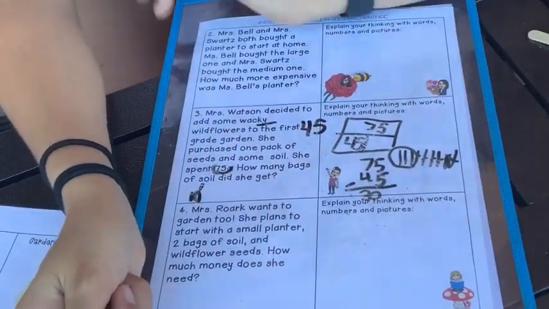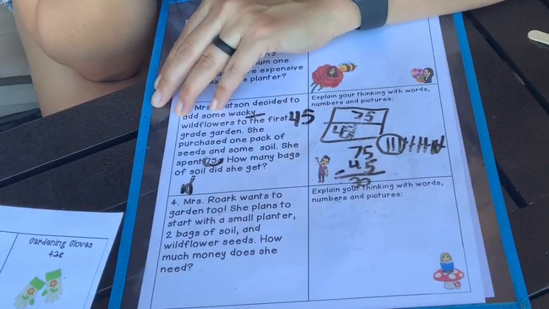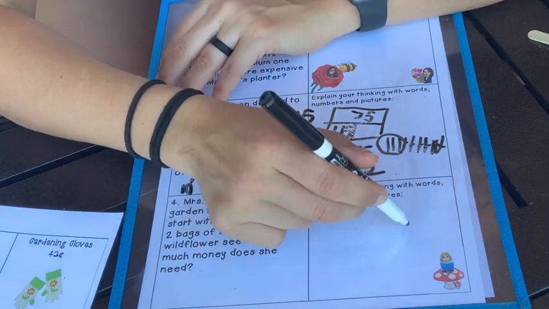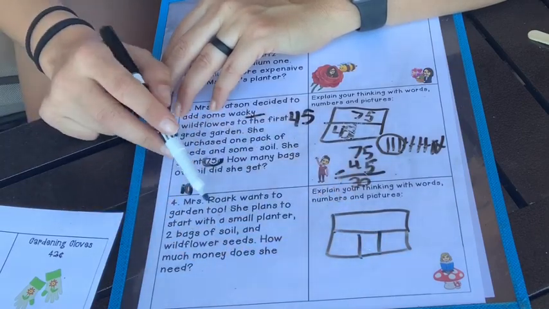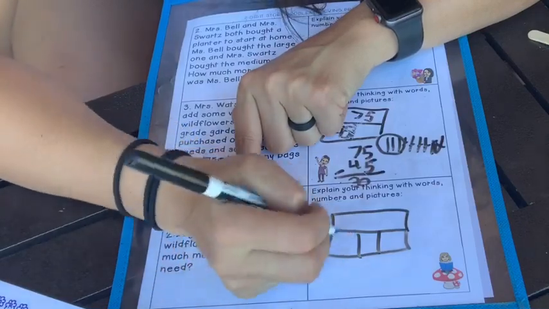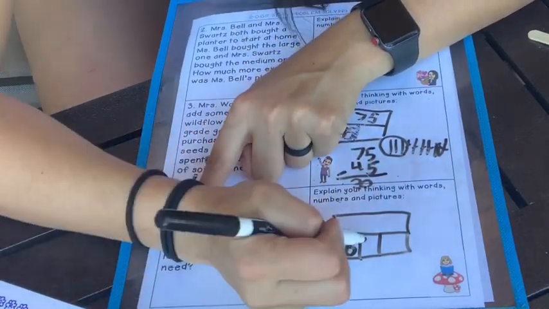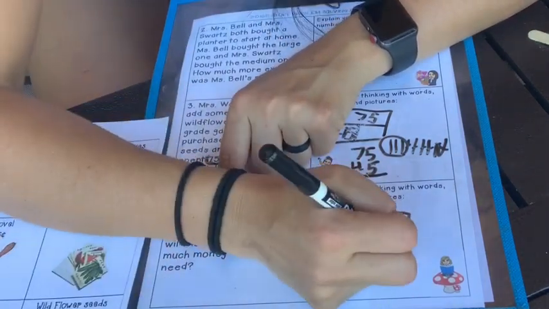All right, and last but not least, Miss Rourke wants to garden too. She plans to start with a small planter, 2 bags of soil, and wildflower seeds. How much money does she need? So right now we've got a bunch of parts, but we don't know our total. So she's starting with a small planter. A small planter is 18 cents. 2 bags of soil, each one at 10 cents, so that's 20 cents for soil, and wildflowers, 45 cents.